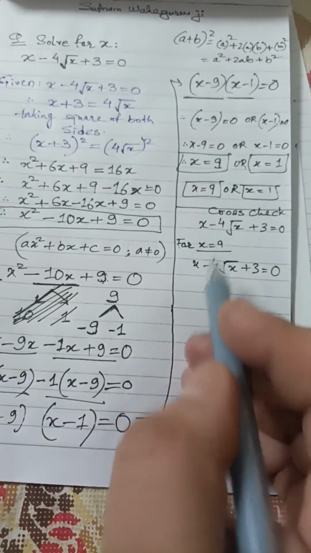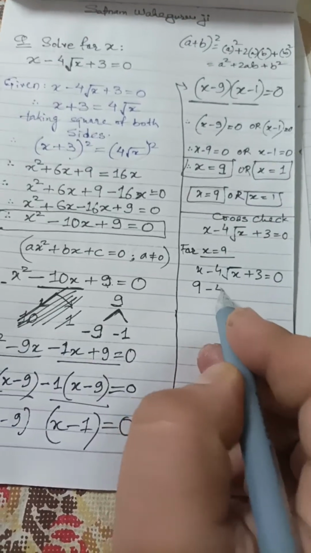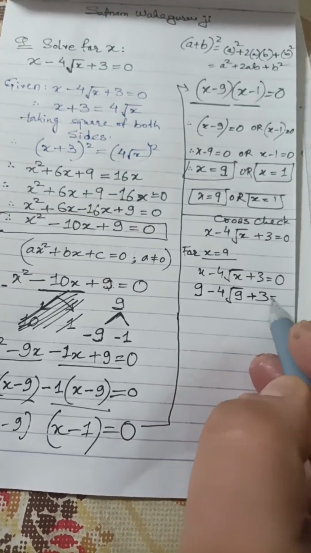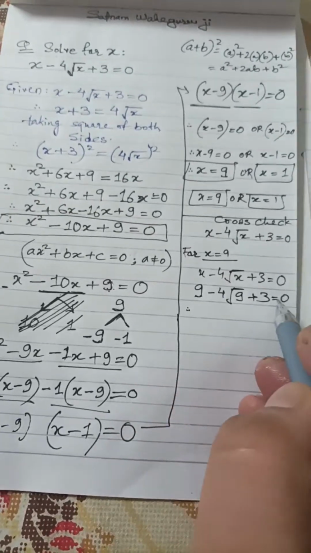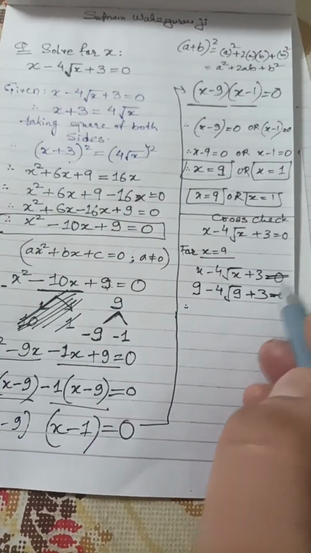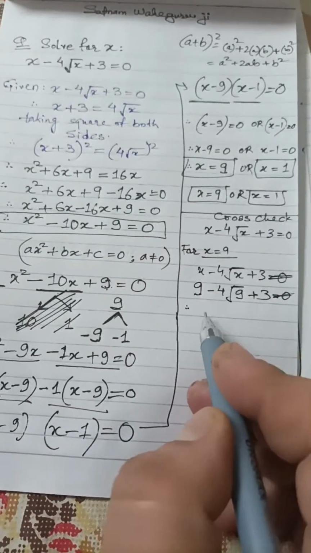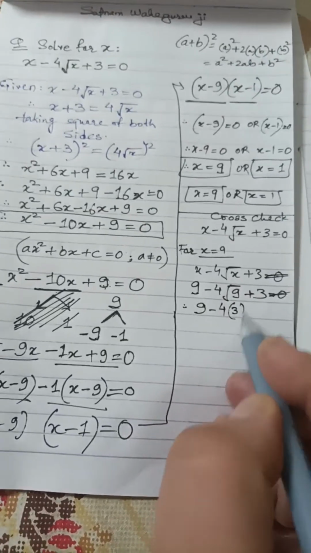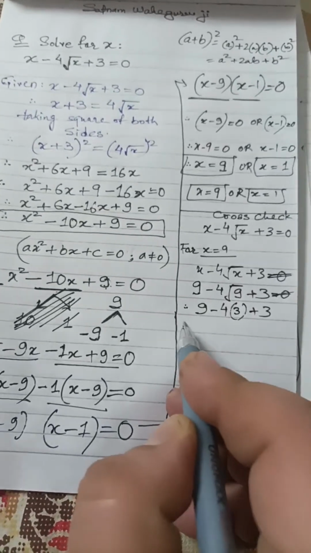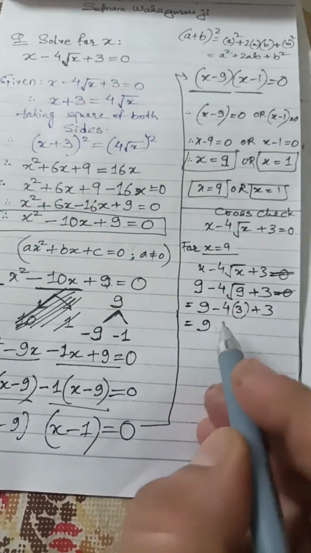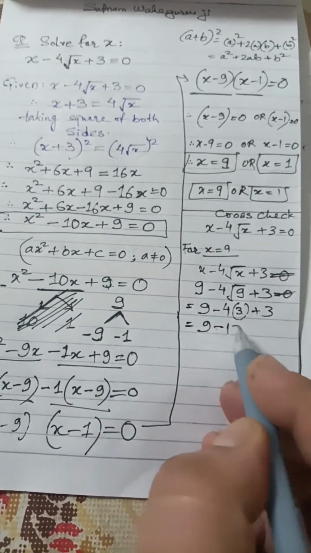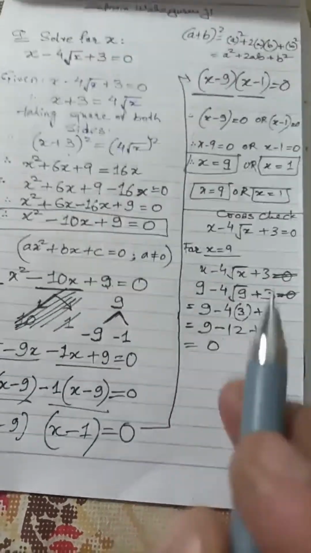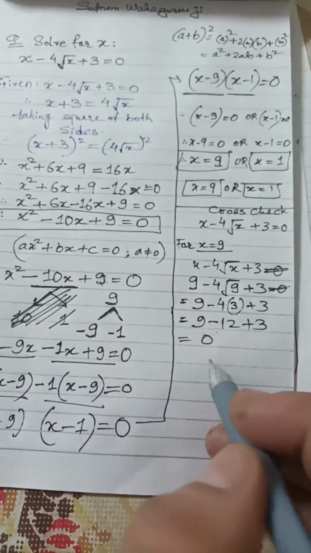Putting x equal to 9, we get 9 minus 4 root 9 plus 3 equals 0, which we need to verify. So 9 minus 12 plus 3, is it 0? If yes, then x equal to 9 is our correct answer.